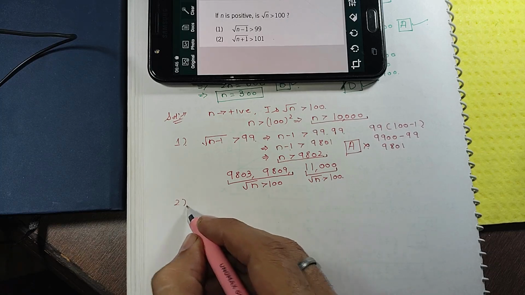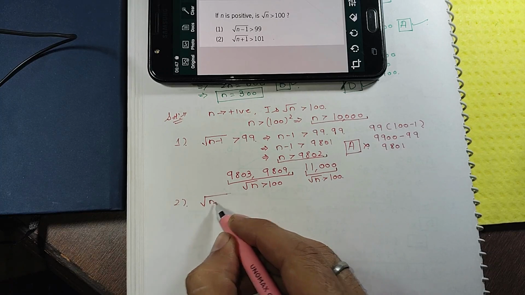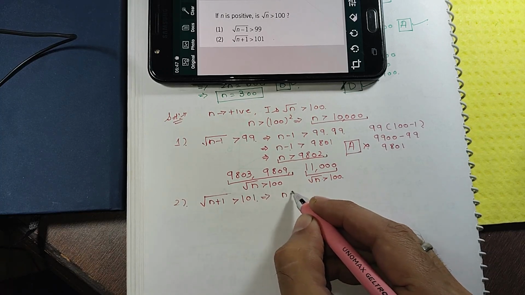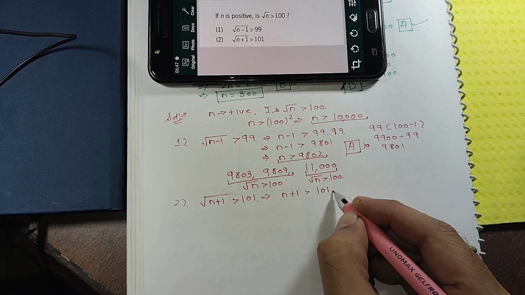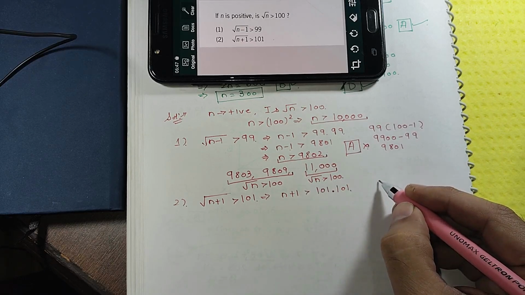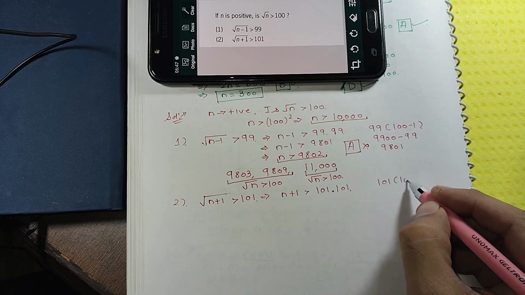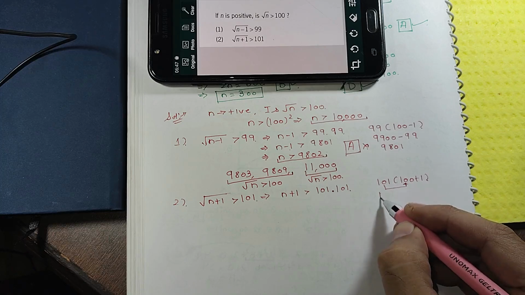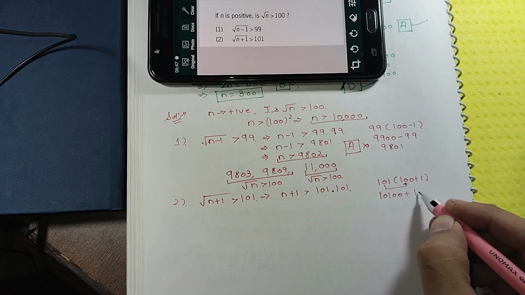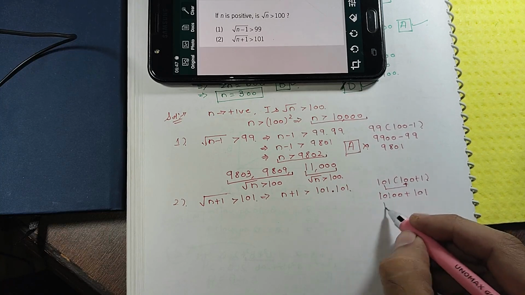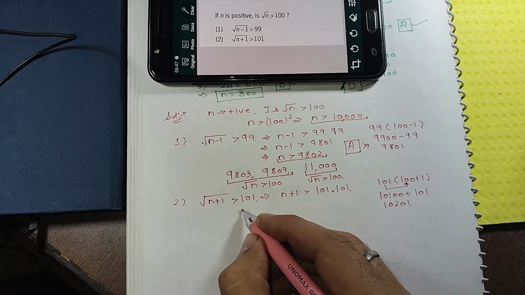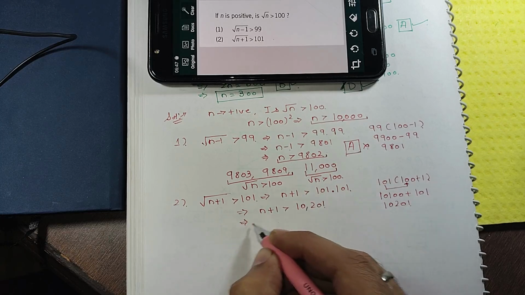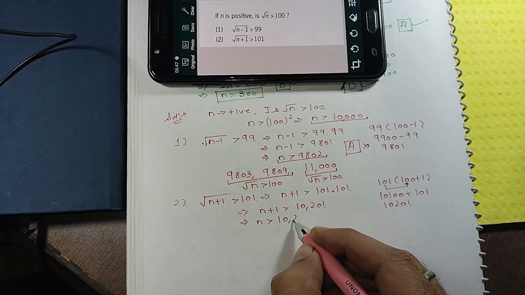Now, moving to statement 2. Statement 2 tells me that under root of n plus 1 is greater than 101. So again, squaring, I would be getting n plus 1 greater than 101 multiplied by 101. Now if I solve 101 times 101, this will be 101 times 100 plus 101, which is 10100 plus 101. So this will be equal to 10201. So basically this says that the value of n plus 1 is greater than 10,201, or I can write that the value of n is greater than 10,200.